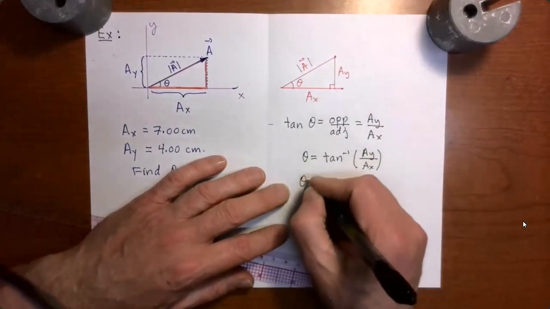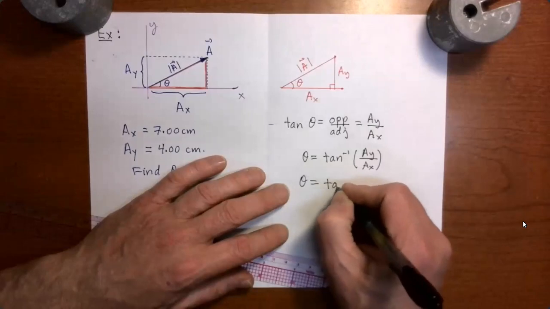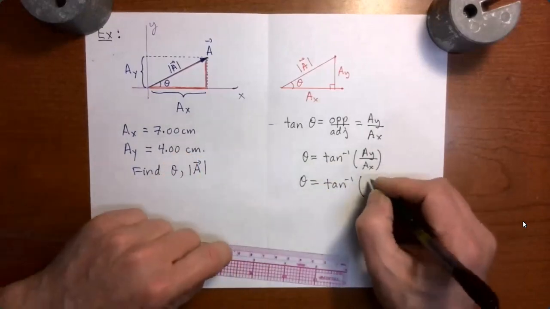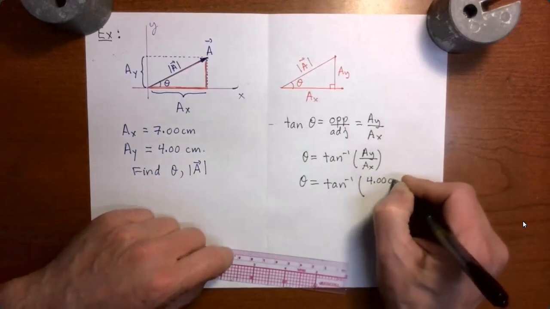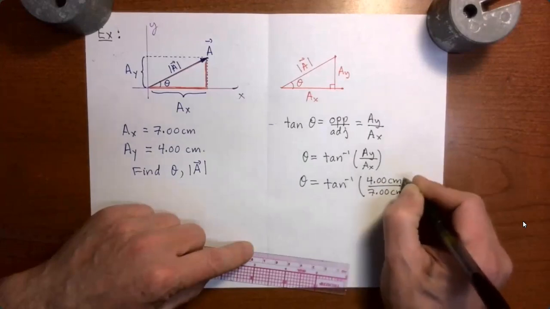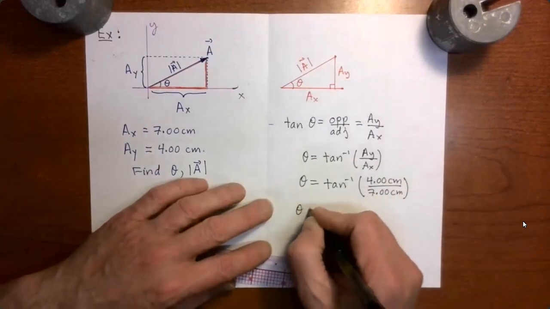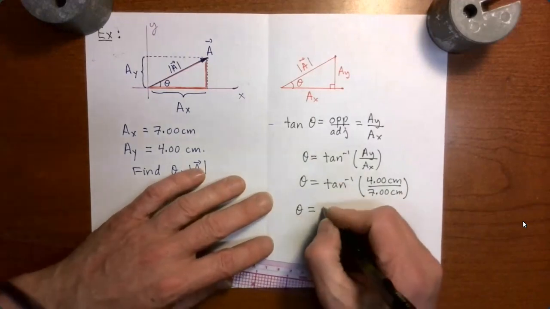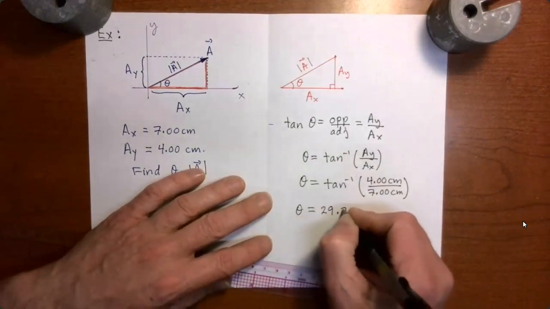Okay, so I can substitute now so that I have the inverse tangent of 4 centimeters divided by 7 centimeters. Put this into your calculator. Remember to use degrees mode. This will give you 29.7 degrees.